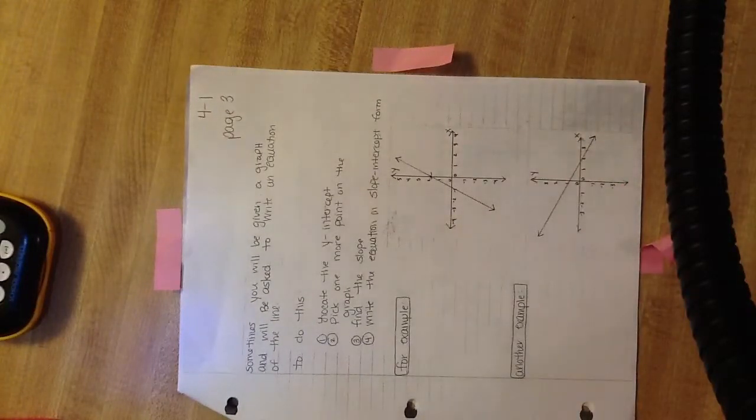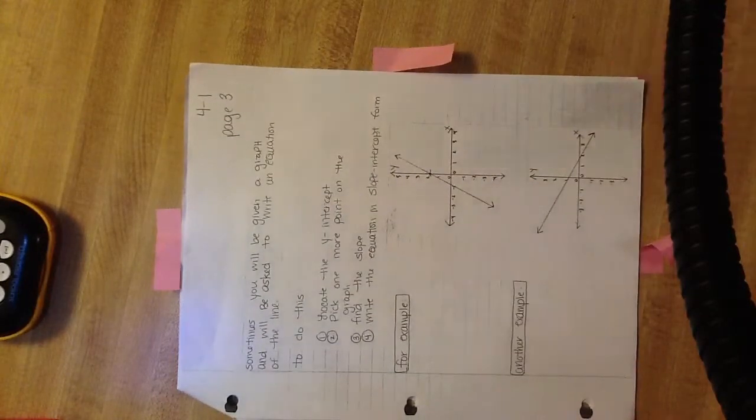Sometimes, instead of giving you the equation and saying, here, graph this, they're going to give you the graph and say, hey, write the equation for this graph. We've seen this before. When we were talking about direct variation and proportional and non-proportional lines, you had to decide what its equation was. This is going to be a little bit easier way to do it. There's a few more steps, but it's easier to understand.